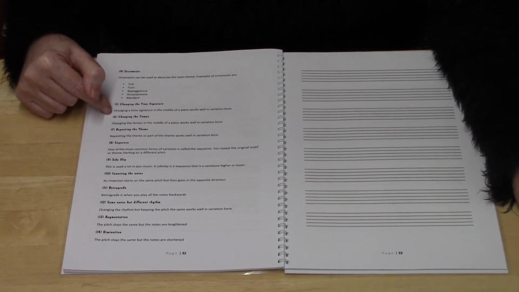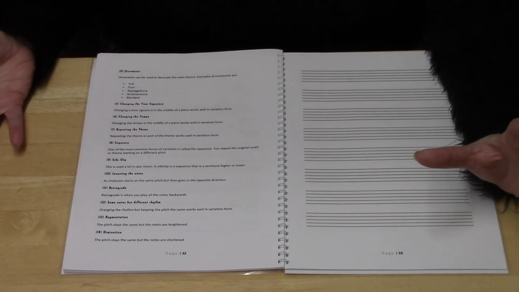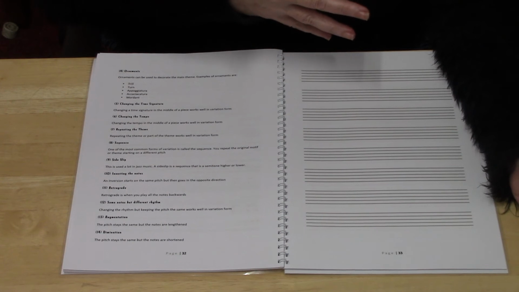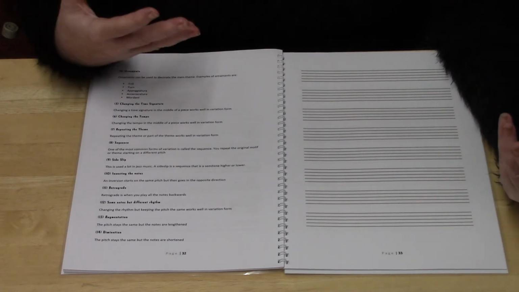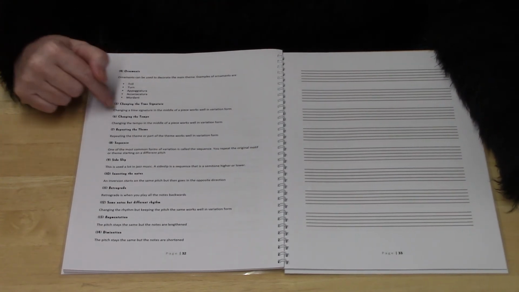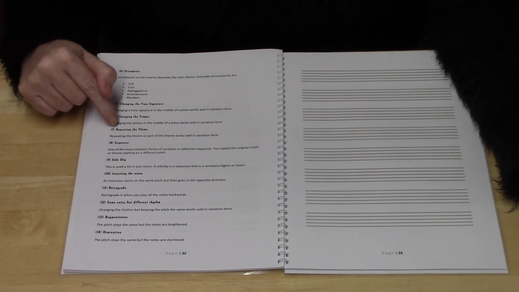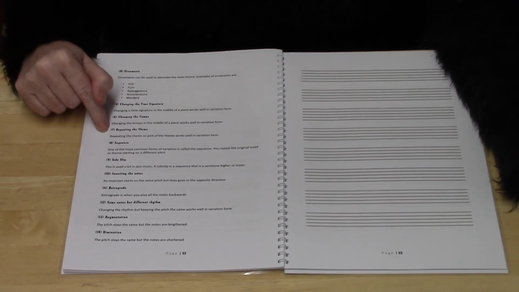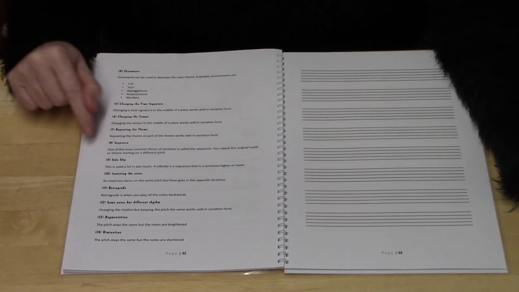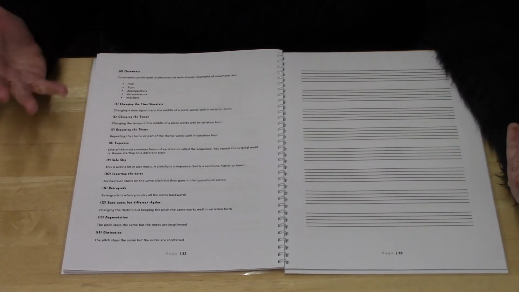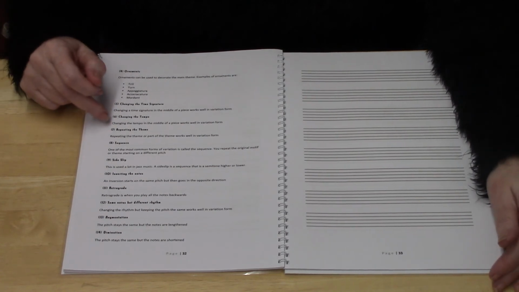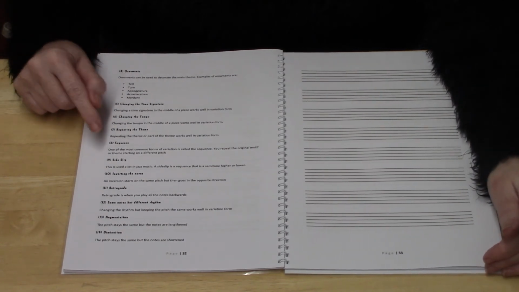Now you could choose to double up, and maybe put ornaments and change the tempo at the same time. That's still fine. So remember, changing the tempo is always a good thing. Then repeating the theme. So you could do C, C, G, G, C, C, G, G, A, A, G, A, A, G. That's another way of making a good variation.